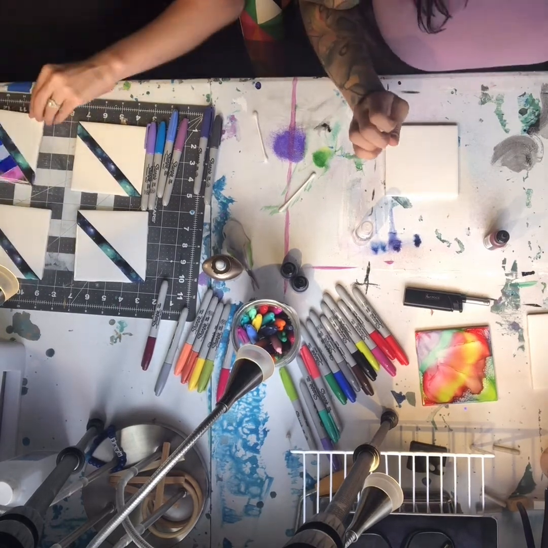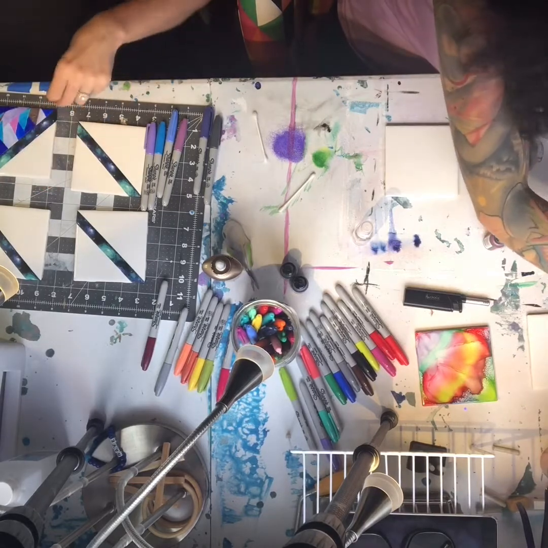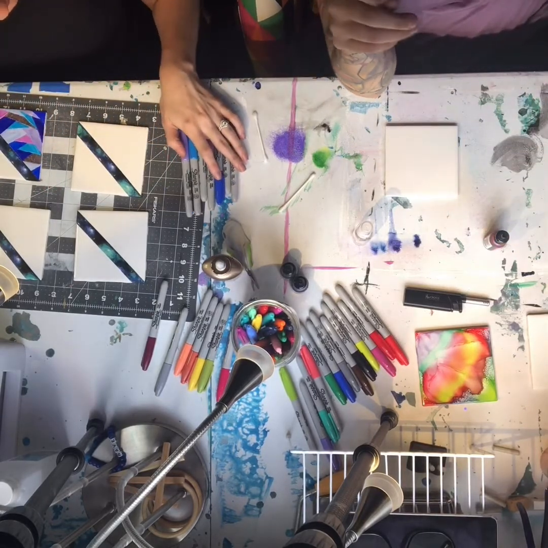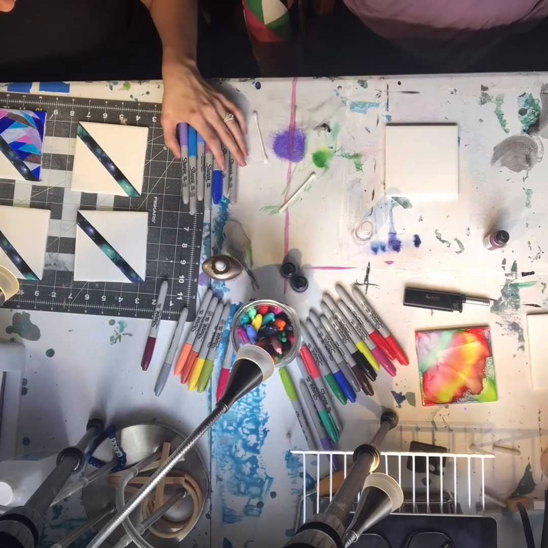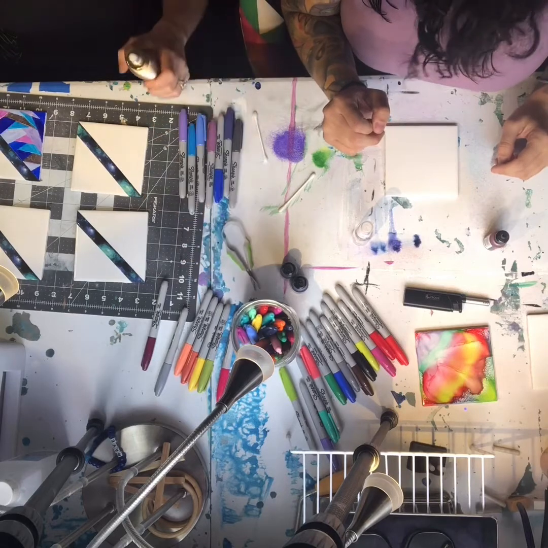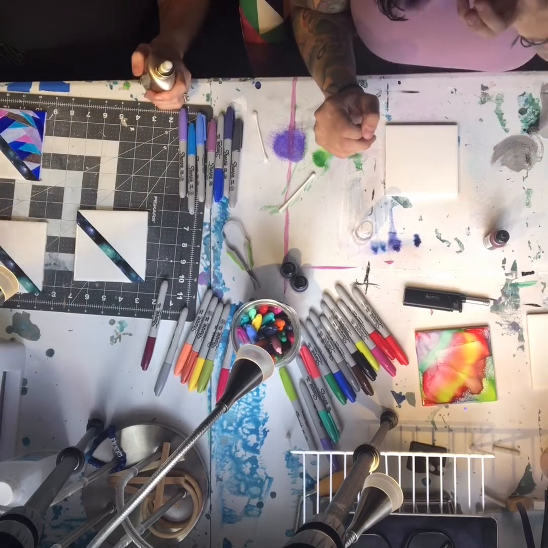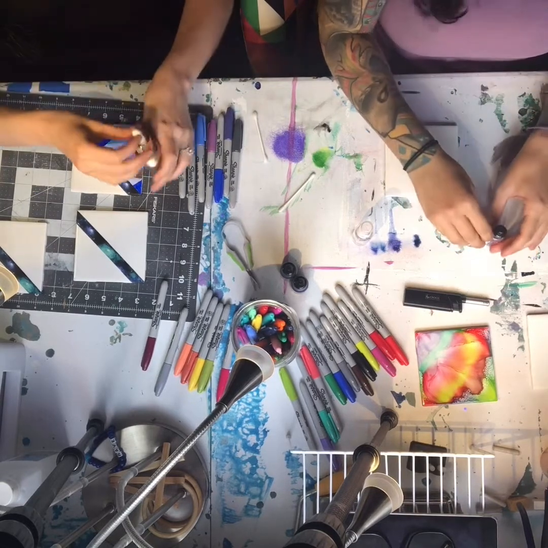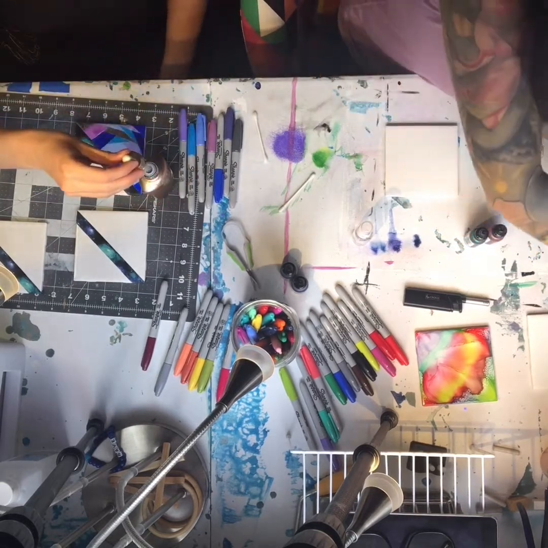That's awesome. So for this one, I kind of want to try dropping the alcohol onto it. Yeah, I want to use the dropper, I think. So let's move these and put this one over here so you can see it a little bit more in the video. Okay, so I'm going to take my alcohol dropper.